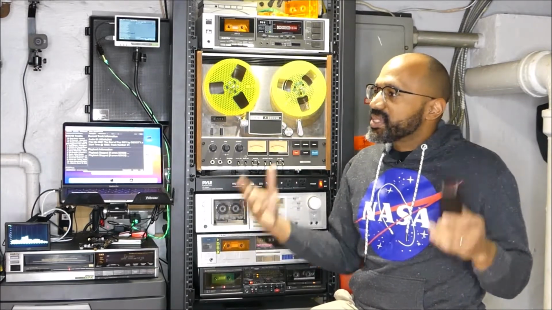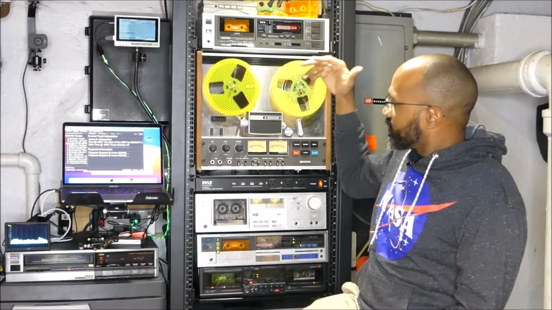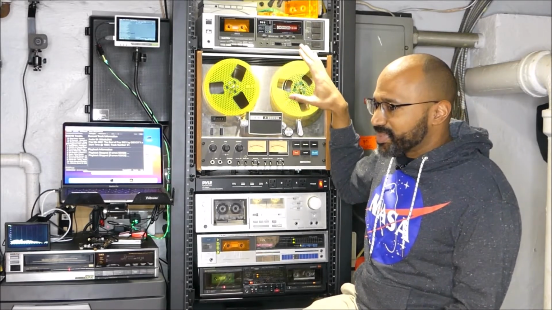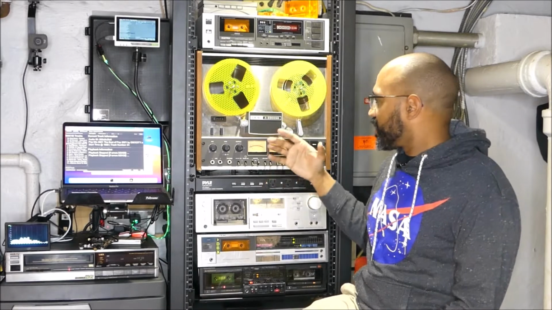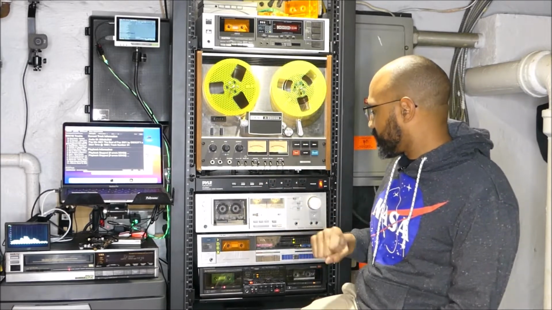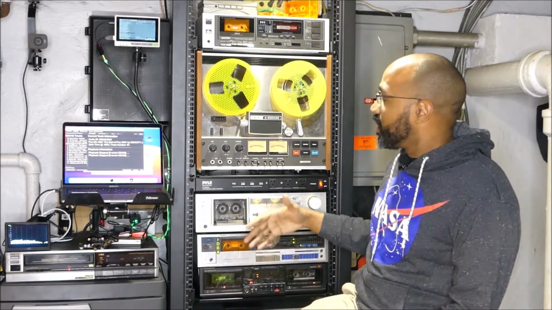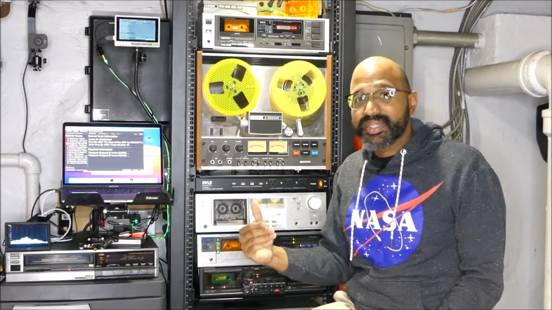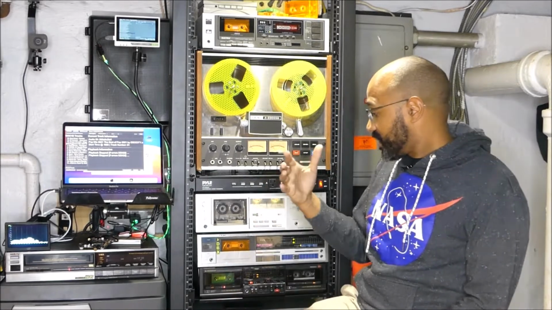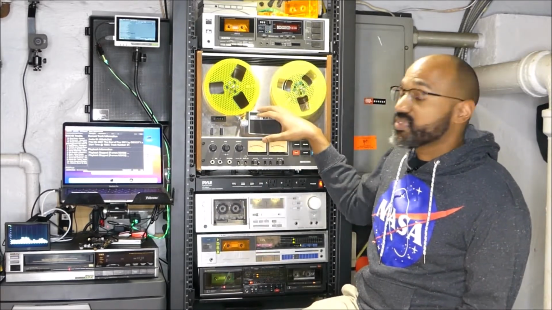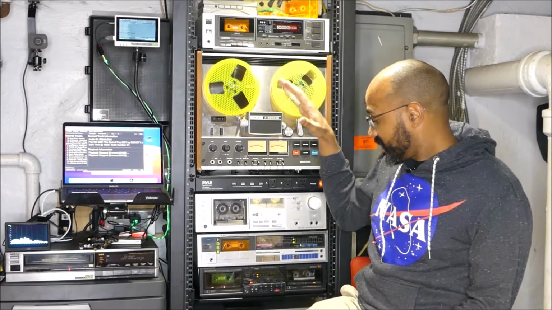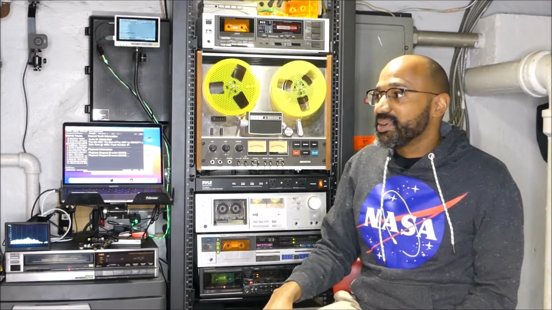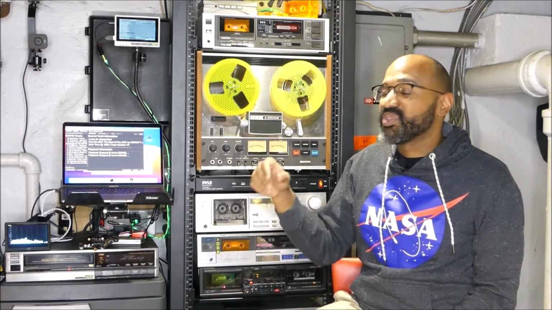Why is it useful to use CassetteFlow? It's because all these decks and this reel-to-reel all mechanically work, and for the most part the VU meters and all the lights work. However, when it comes to audio quality, it's clear that there's something amiss, and that's just due to age. I think this one is from 1979, and the youngest deck I have is probably from 1993. So you're talking close to 30 to 40 years old.